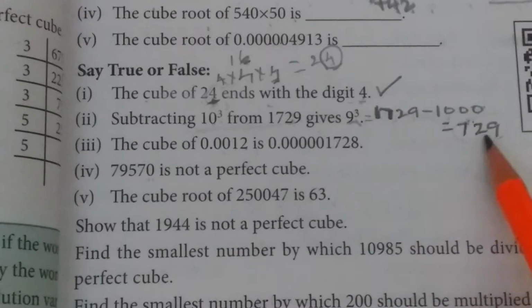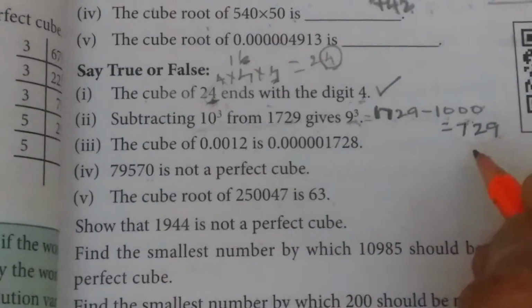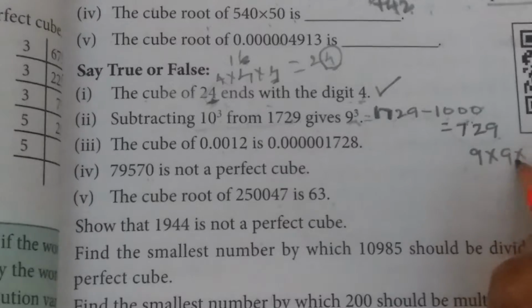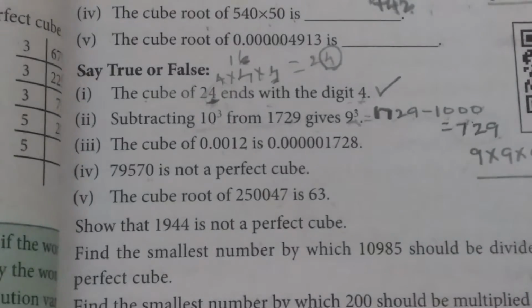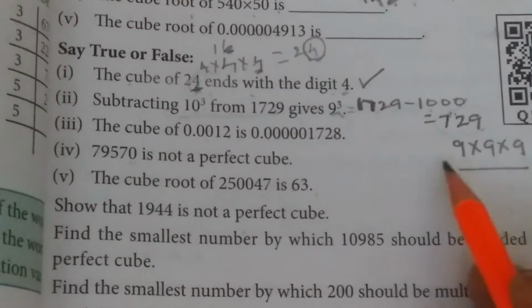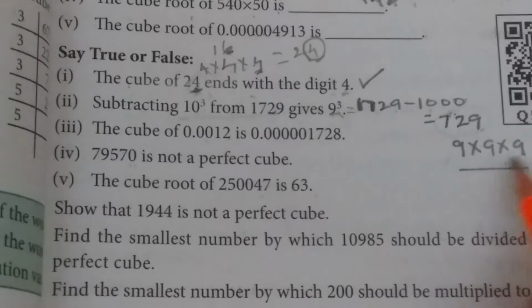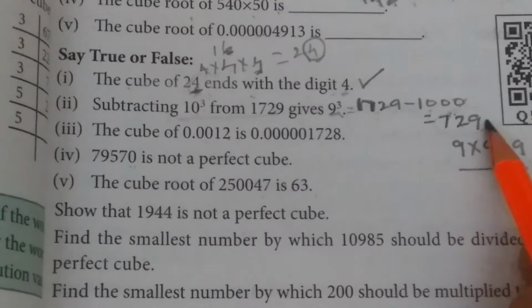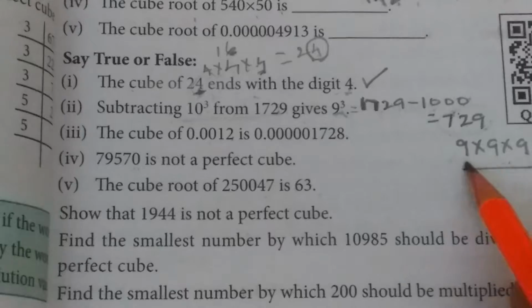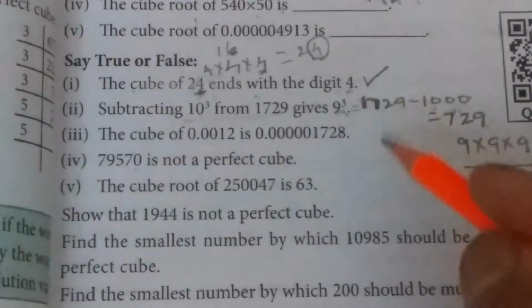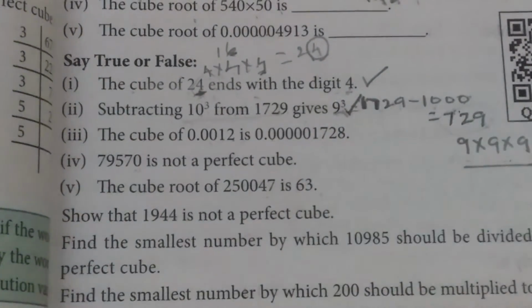So this 729 is nothing but 9 cube. You multiply 9 into 9 into 9. When you multiply three 9s, you get 729. 9 9s are 81. 81 into 9 will give you 729. So 729 is nothing but 9 cube. So the second statement is also true.